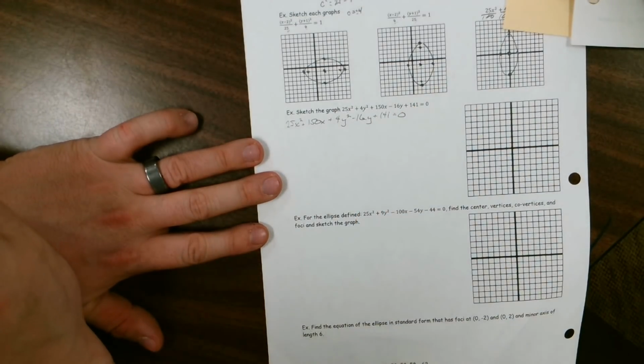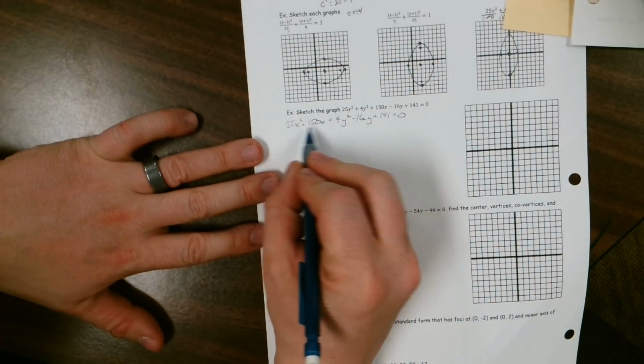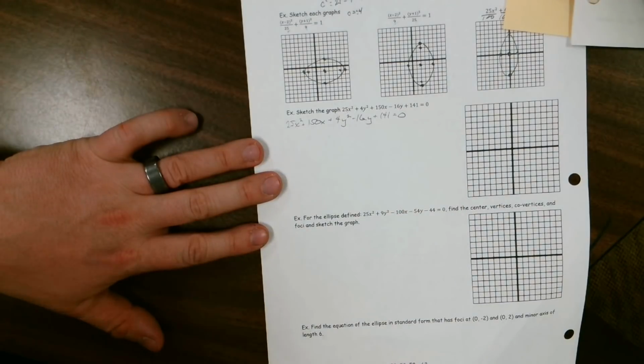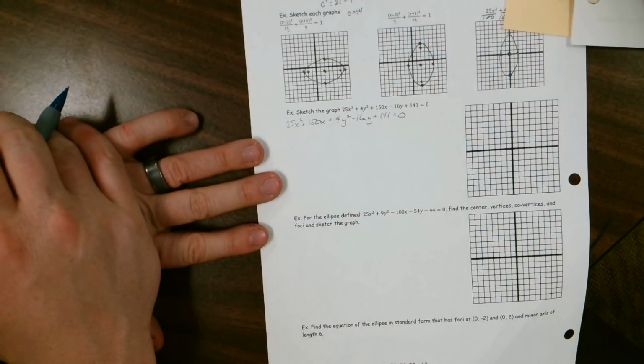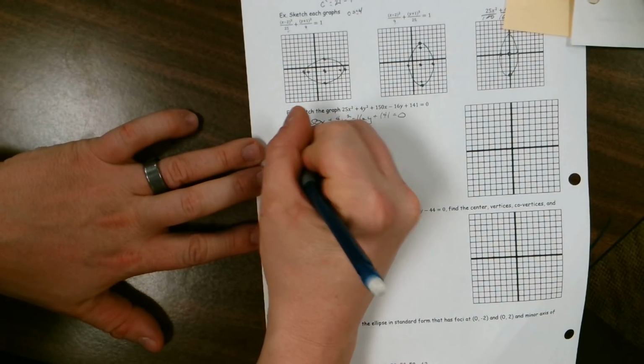Now, if you recall back to first semester and all of your Algebra 2 training, in order to complete the square, the easiest way is to have a leading coefficient of 1. It's not impossible without a leading coefficient of 1, but with a leading coefficient of 1, it is much easier.